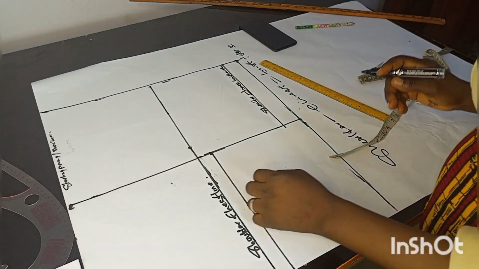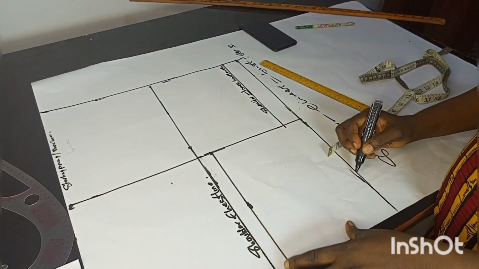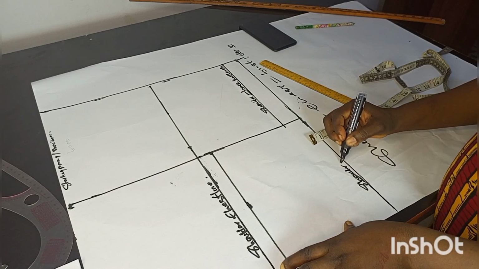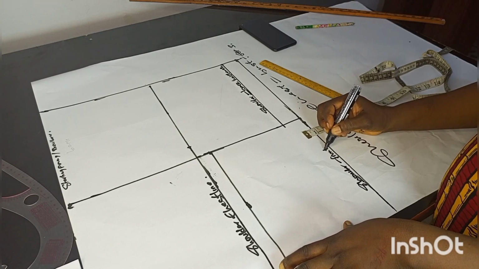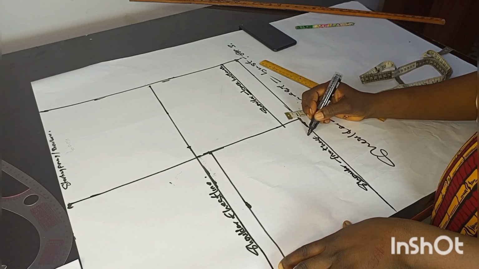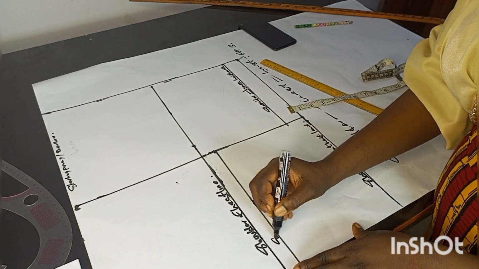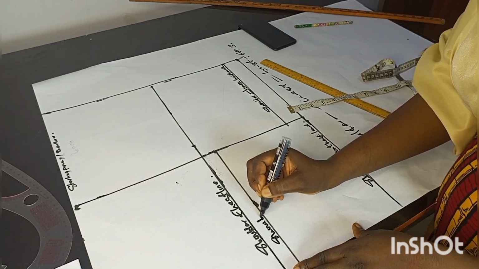All right, that's shoulder to back half length, shoulder to front half length. This is shoulder to nipple point.